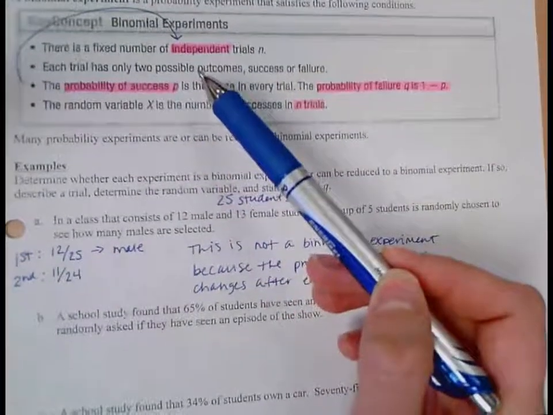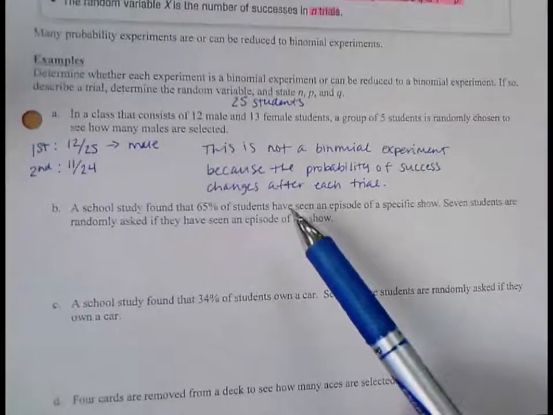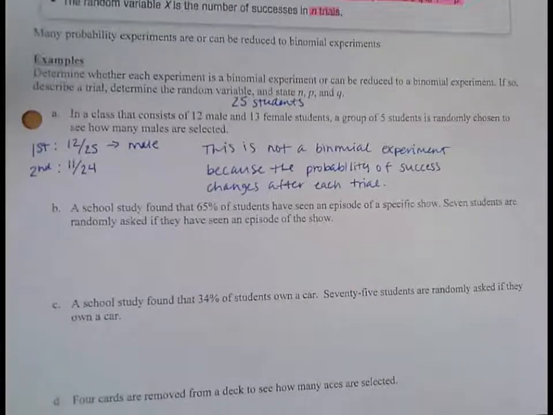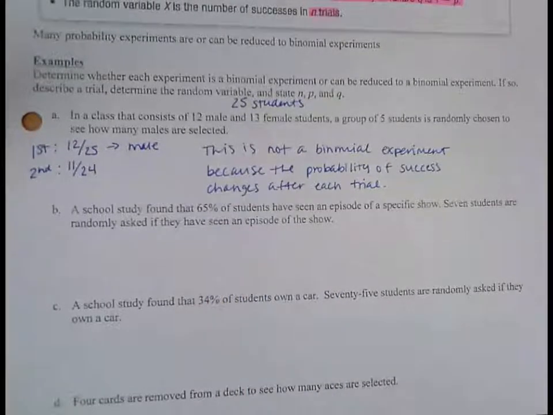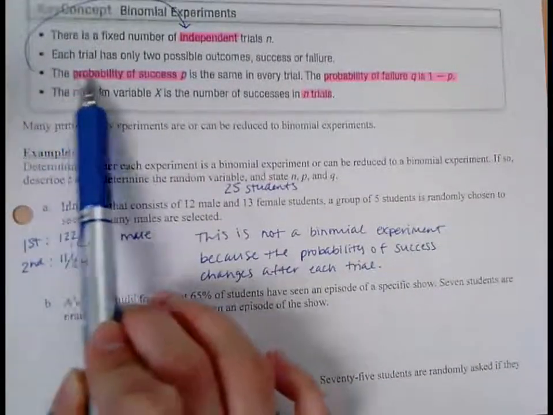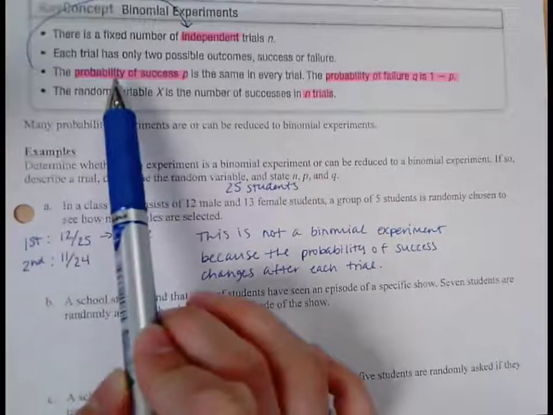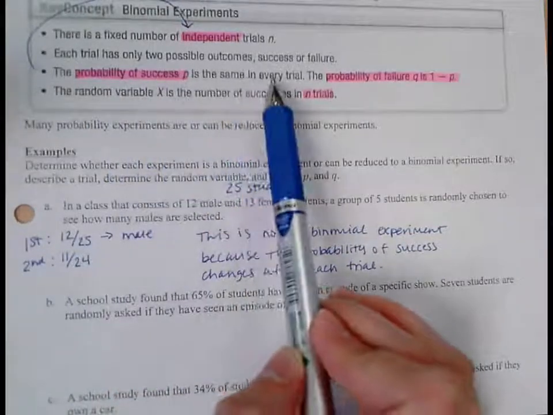Each trial has only 2 possible outcomes. So when the student is asked if they have seen the show, they're either going to say, yes, I've seen the show, or no, I haven't. So there's only 2 responses they could give, yes or no. A success would be that they have seen the show. A failure would be they have not seen the show. So here's where we kind of stopped in the last one. Probability of success is the same in every trial.